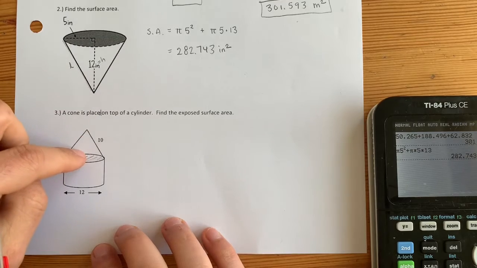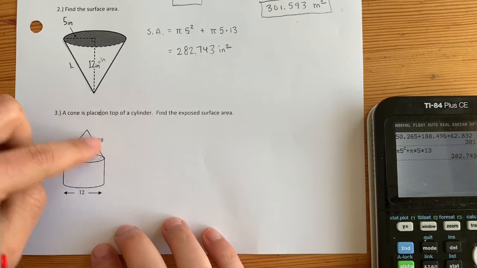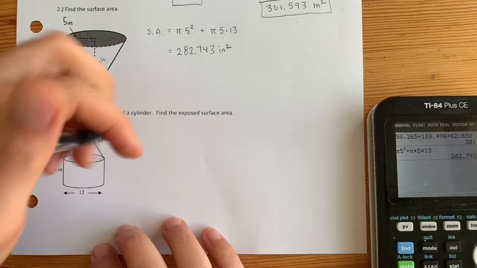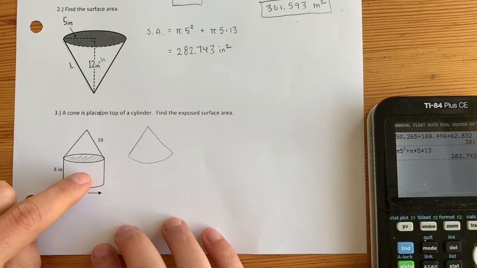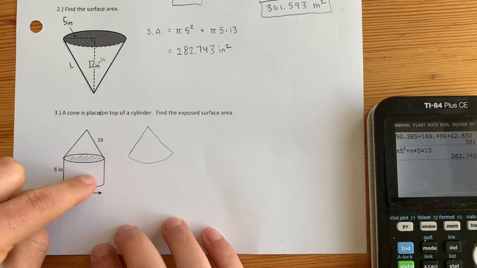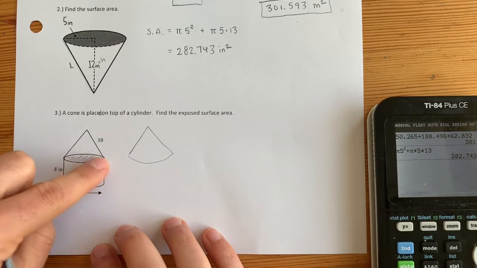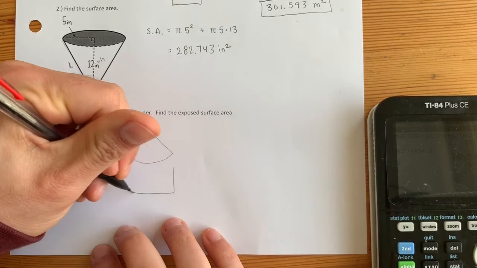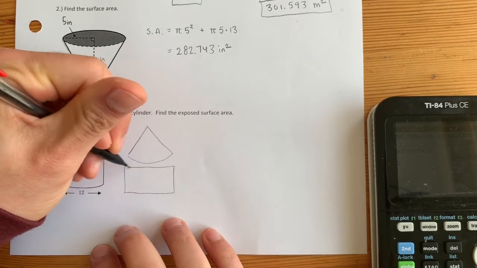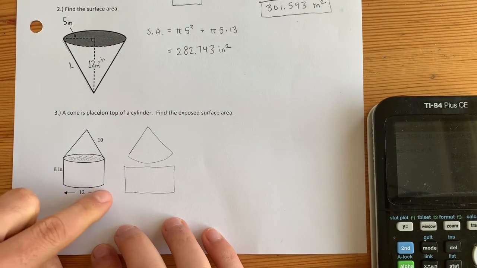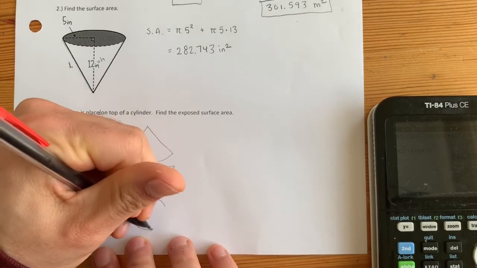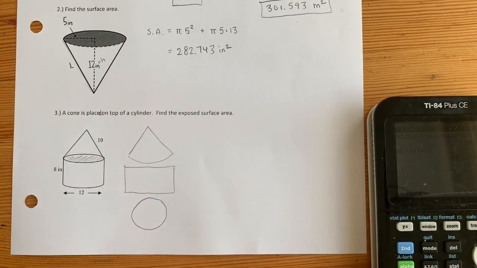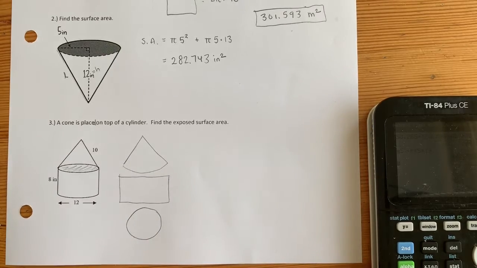The pieces that are exposed are on top, this top part of the cone. So this piece is exposed. On the cylinder, there's this rectangle that gets wrapped around the cylinder. So there's a rectangle here for the cylinder. And then there's a bottom that we're not seeing, but there would be a bottom circle that we'd have to include. So there's actually 3 pieces of information to put there.